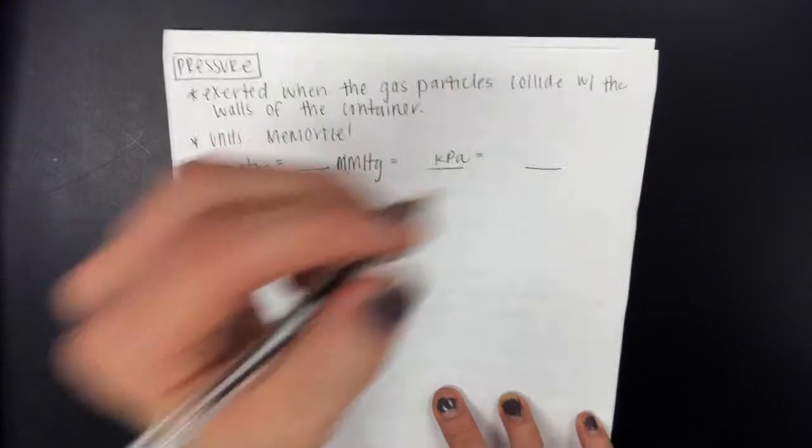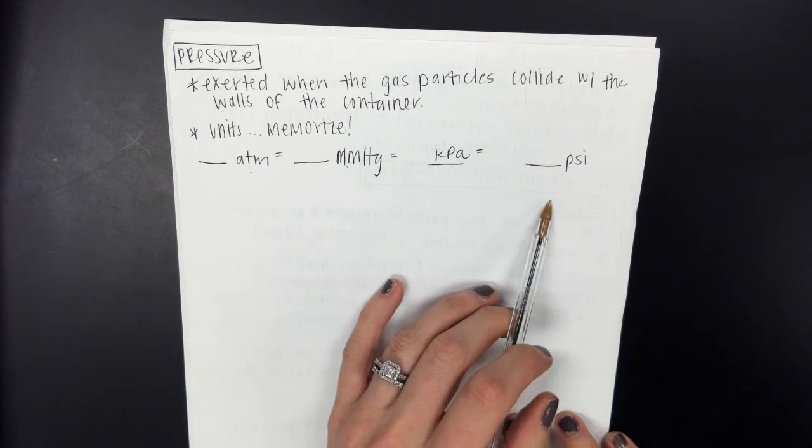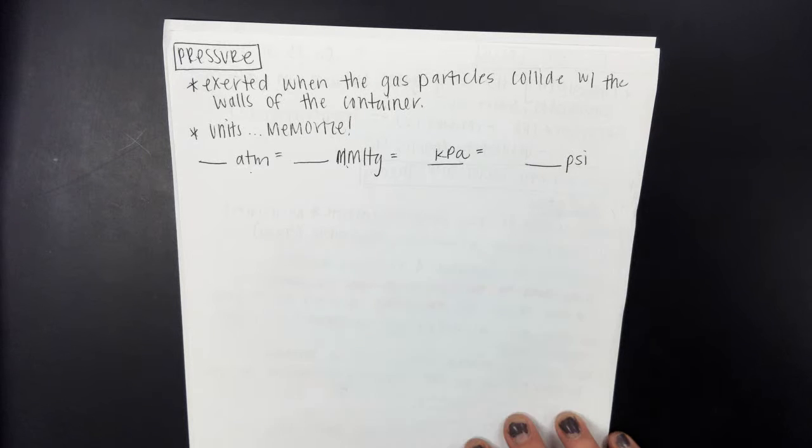And there's another one that you don't have to memorize, but I'm going to tell you anyway because it's a common one that you've probably heard before: PSI, pounds per square inch.